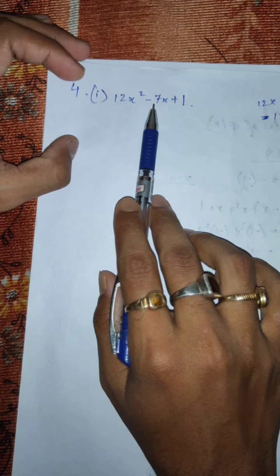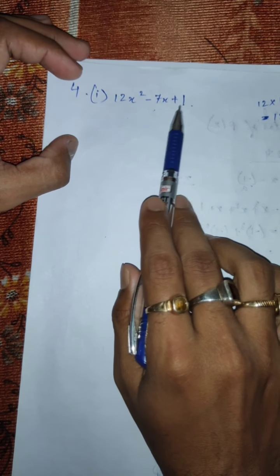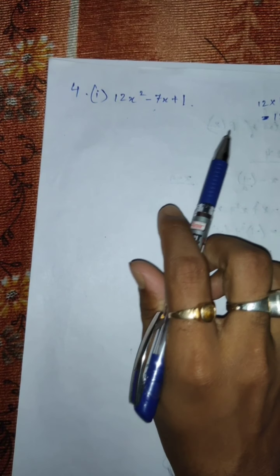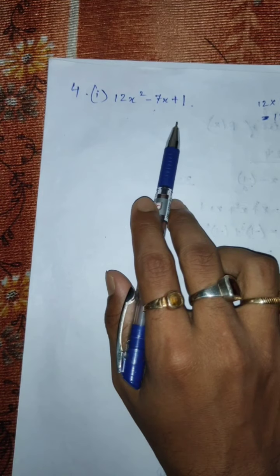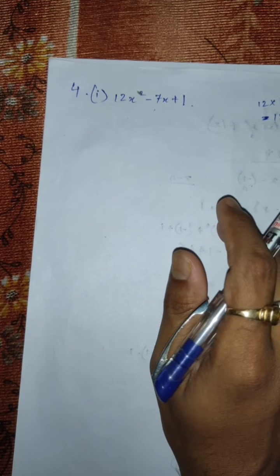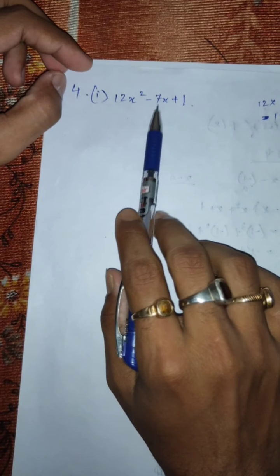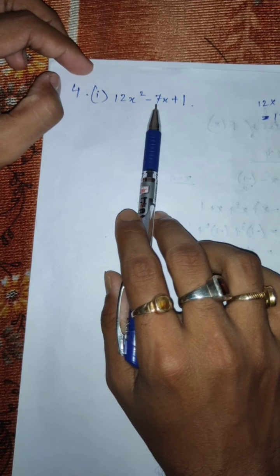Why should we add or why should we subtract? This we can understand by the sign of the constant term. We have to check whether it is plus or minus. If it is plus, then we choose the factors in such a way that by adding the factors we get the coefficient of the midterm.